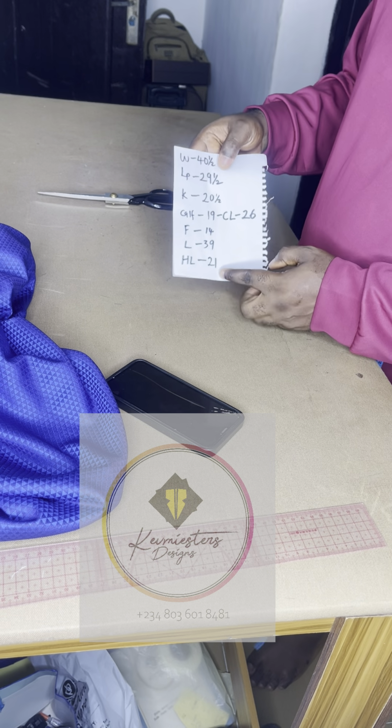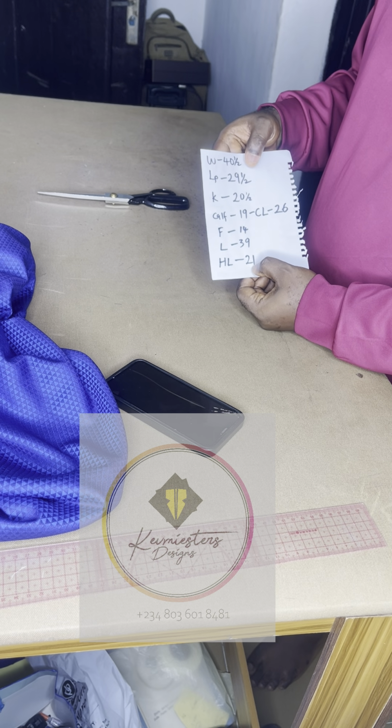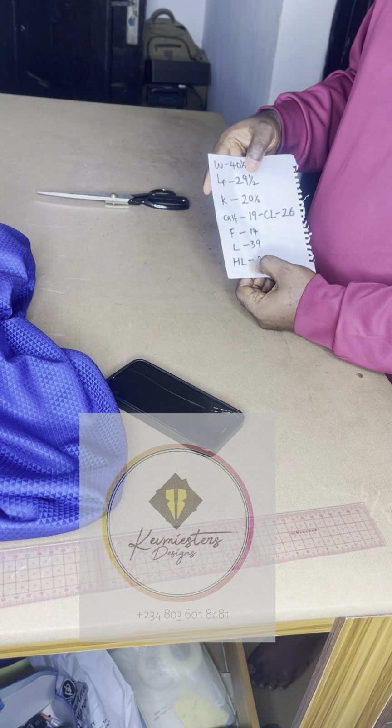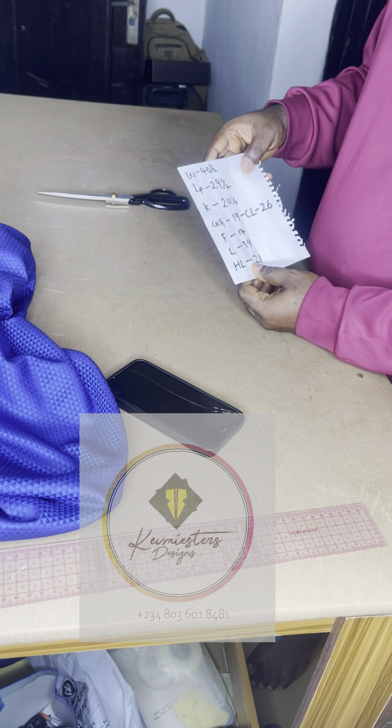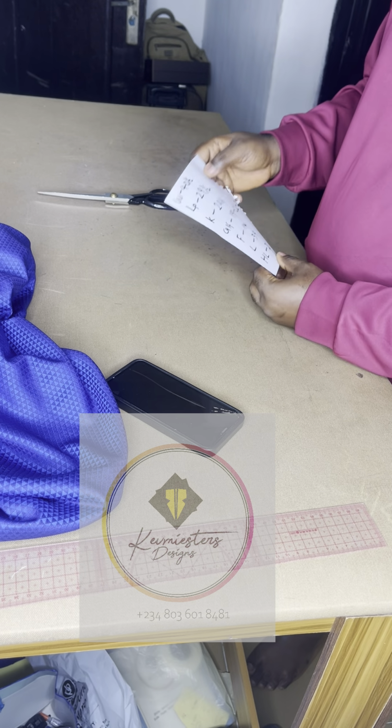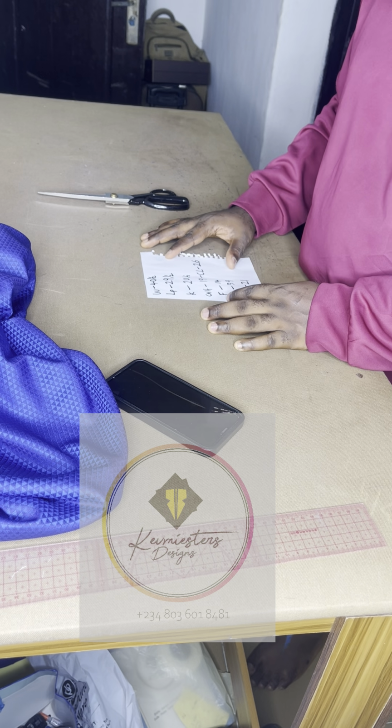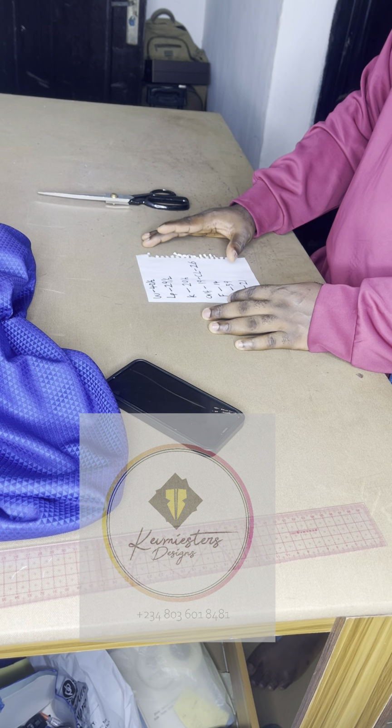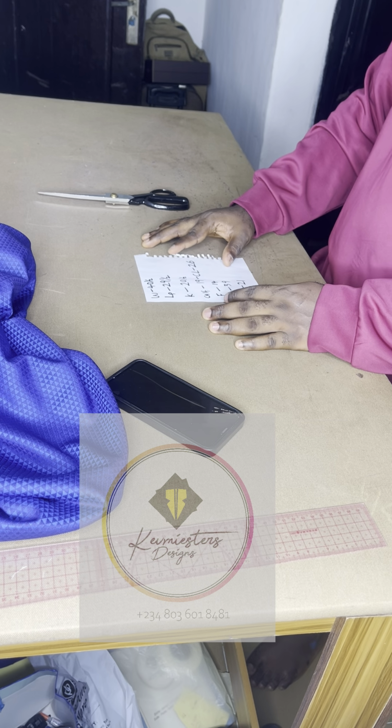Now remember I explained what the half length means. The half length simply means the length from the waist to the knee region of the pant. That is the half length. So this is the measurement we are going to be working with today.